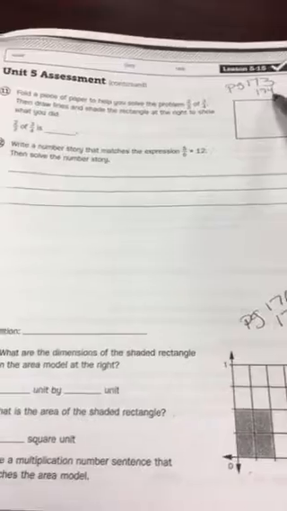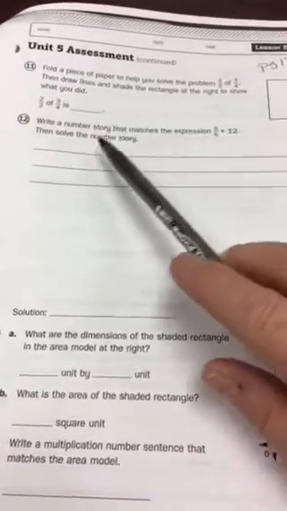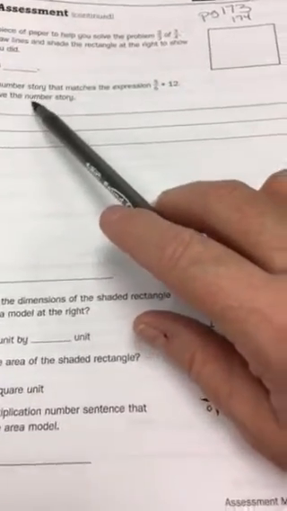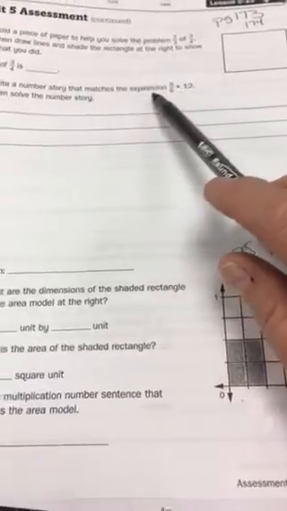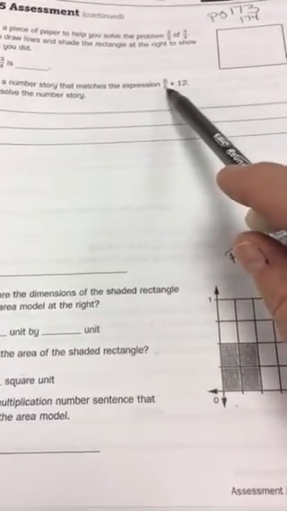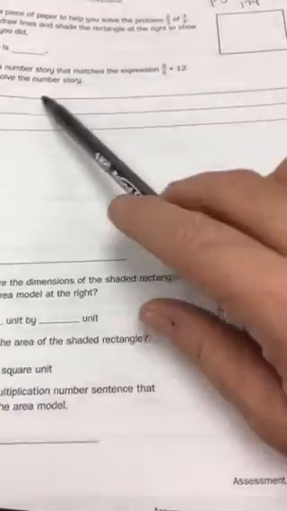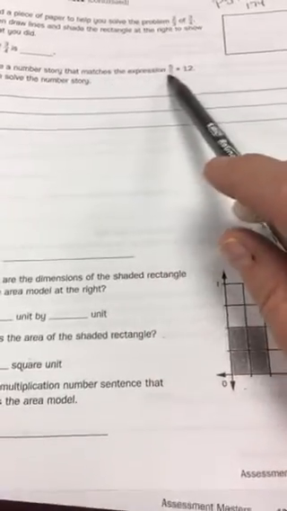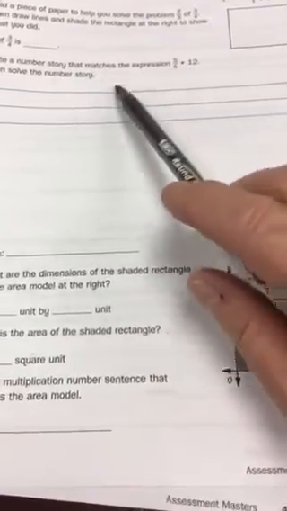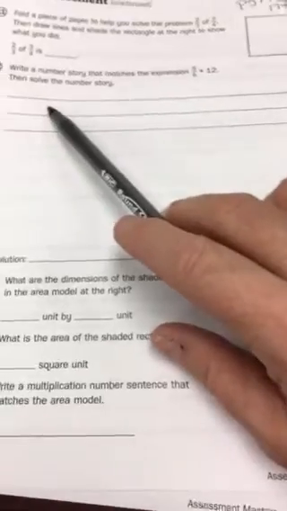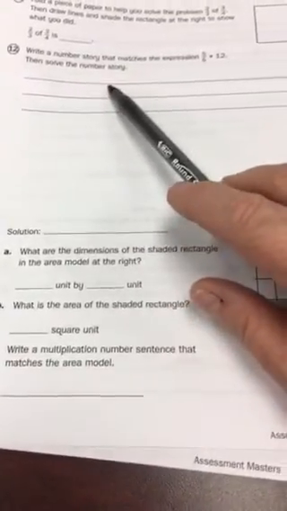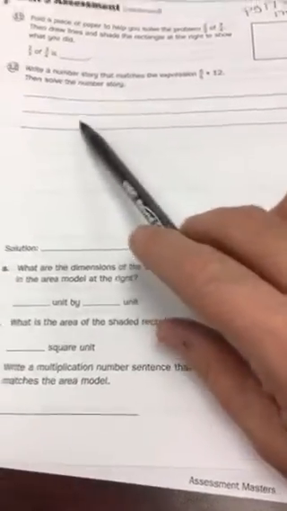Now look in your journal, because we've done these. Number 12: write a number story that matches this, 5/6 times 12. Then solve the number story. So what is 5/6 times 12? And when would you have that math problem? Use words or people or food or whatever and write a story for that.